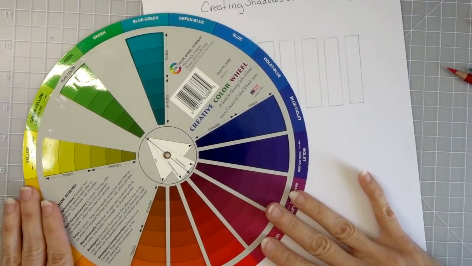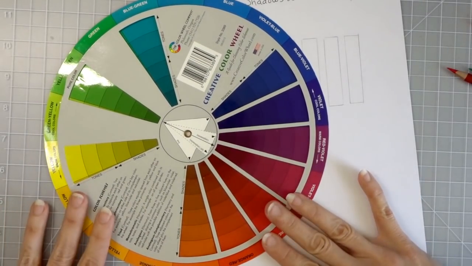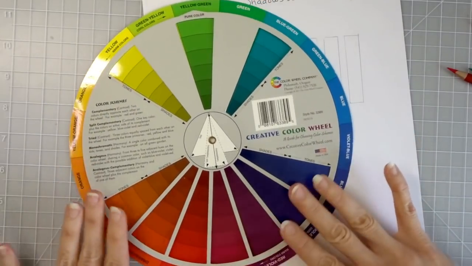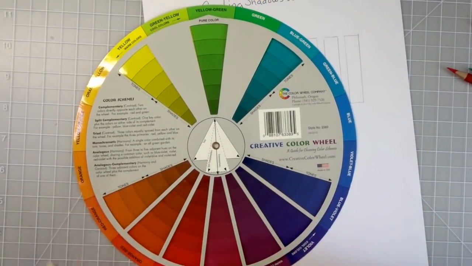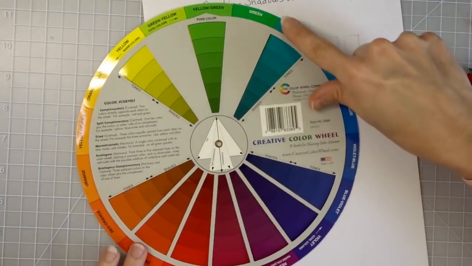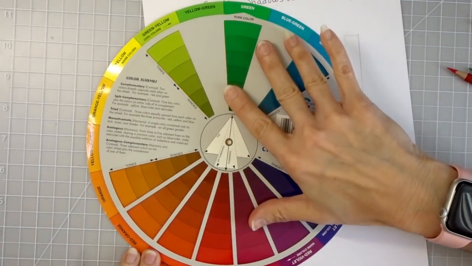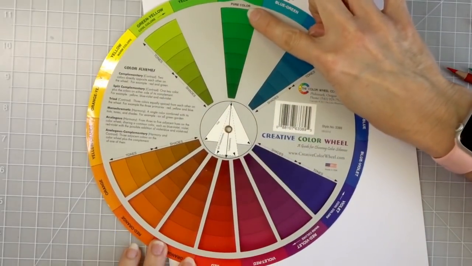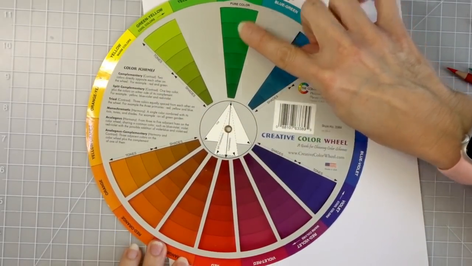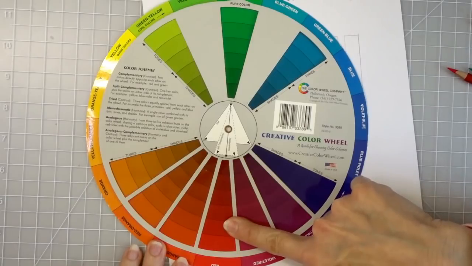I have my color wheel here so that I could show you exactly how I'm doing this. I'm going to explain to you exactly what complementary colors are. They are colors that are contrasting from one another, and they are on the complete opposite ends of the color wheel. So for example, here we have green, and if we go exactly to the other side of the color wheel from green, we end up on red.